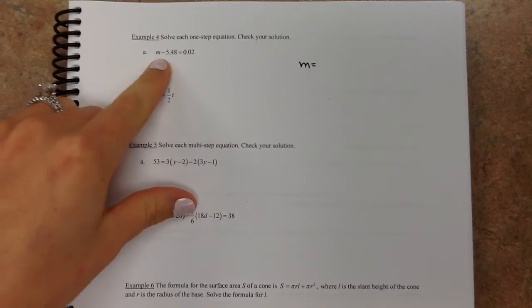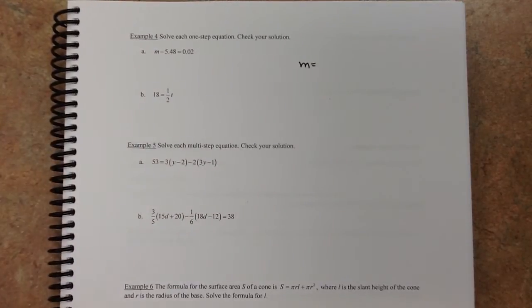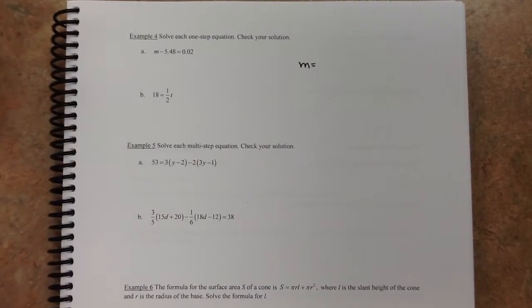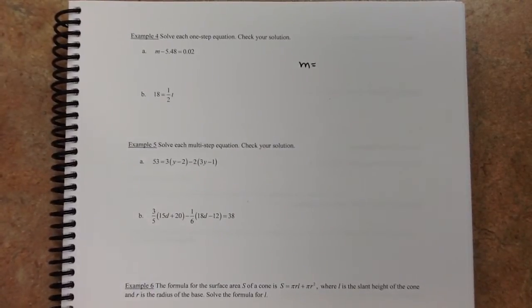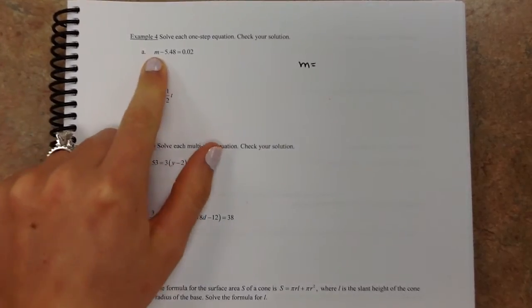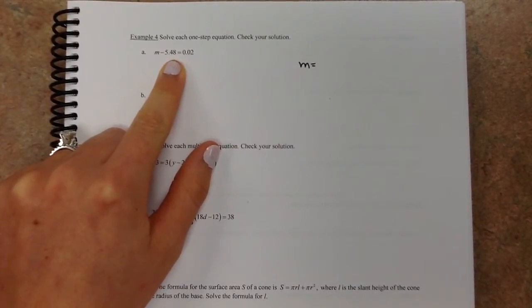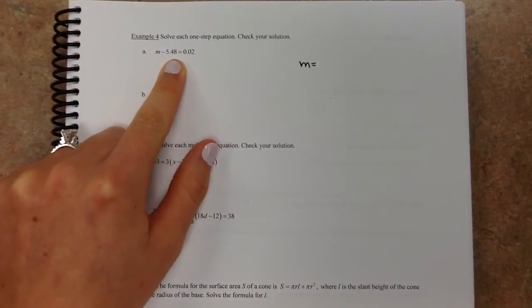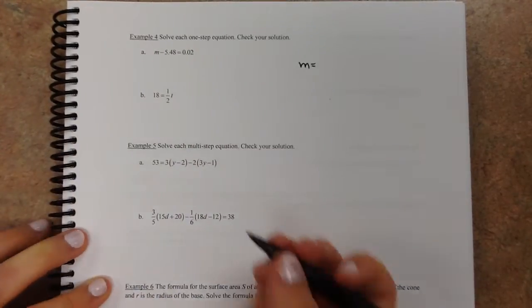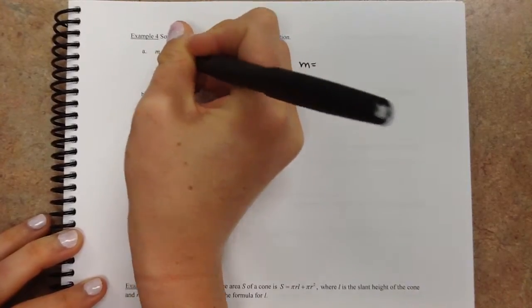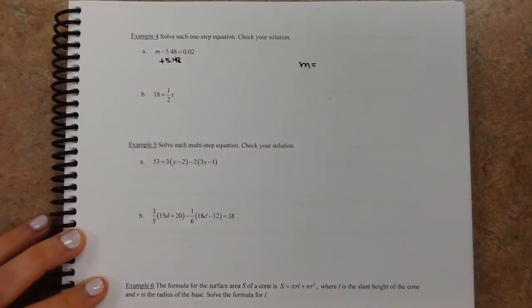So m minus 5.48, basically what you want to do in these one-step equations is you want to see which one of the four operations is happening, and then you want to do the opposite. So m, our variable, is being subtracted by a number. And so the opposite of subtraction is addition, so you want to do that. So what I'm going to do is do the opposite of subtracting 5.48. I'm going to add 5.48.